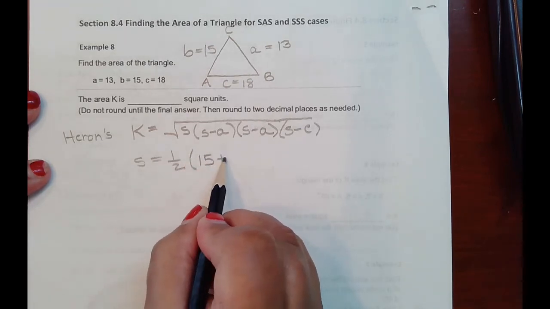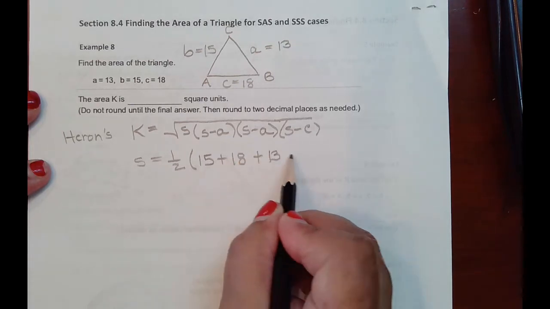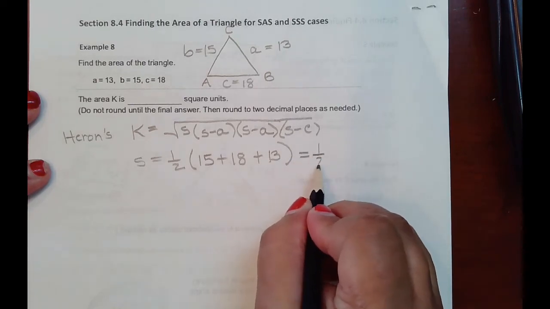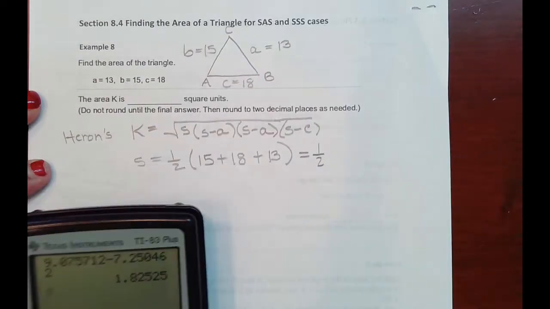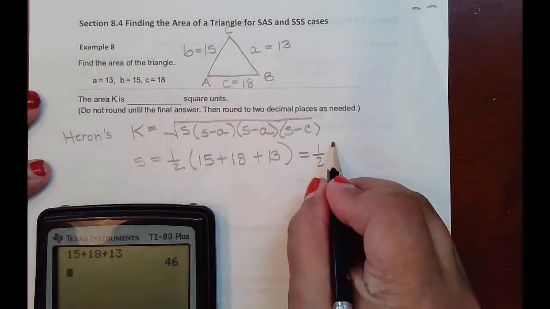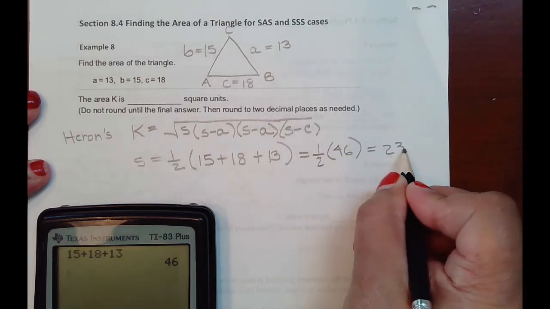Okay, we'll have to do semi-perimeter first, which is just 1/2 of the perimeter. The perimeter would be 15 plus 18 plus 13. Okay, and that's going to be 1/2 of 15 plus 18 plus 13, which is 46, and half of that is 23.